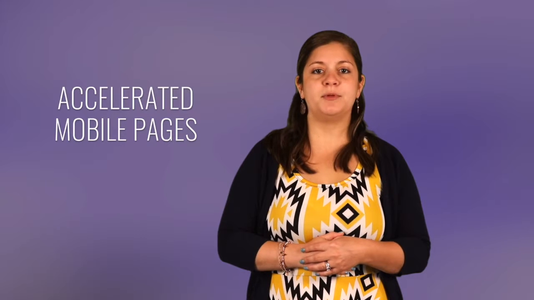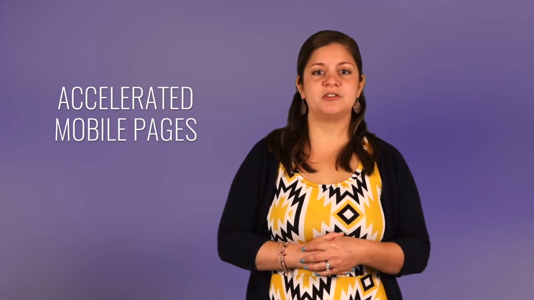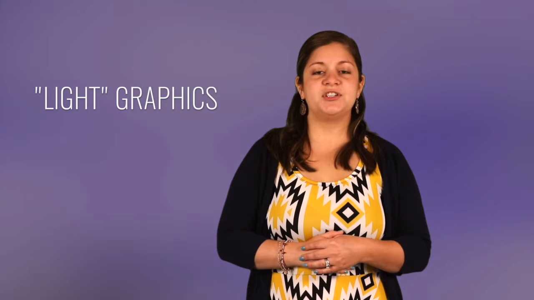Number 2, landing pages. If you have a pay-per-click campaign, you should be using a landing page. Consider using accelerated mobile pages, which are essentially stripped-down copies of an existing landing page. These pages offer faster loading times on mobile devices and will improve your quality score, meaning a lower cost per click for you. Use light images and graphics. By light, we mean small compressed file sizes.